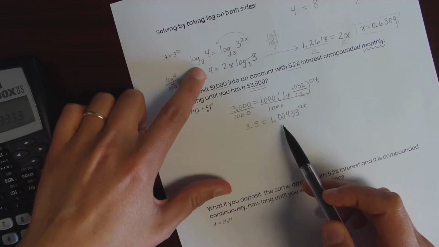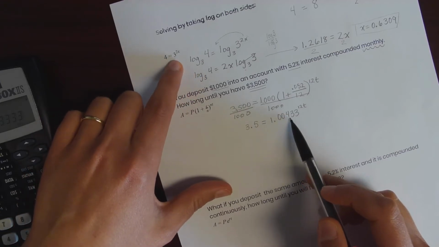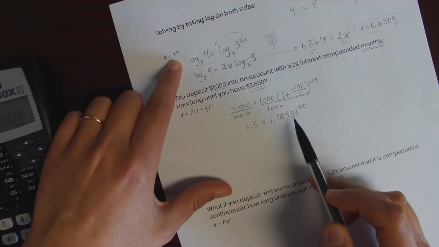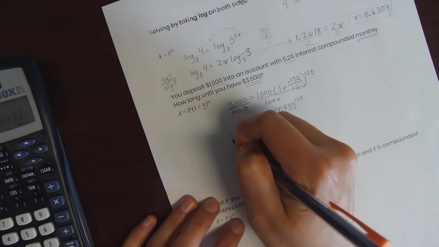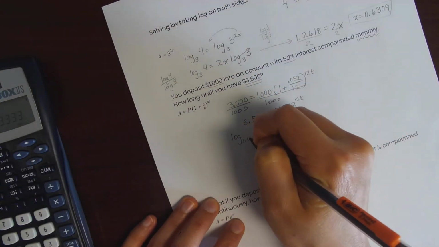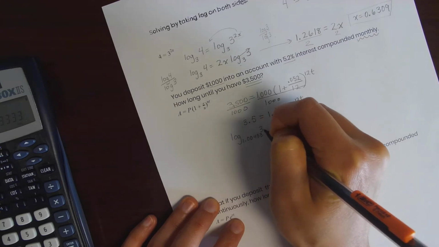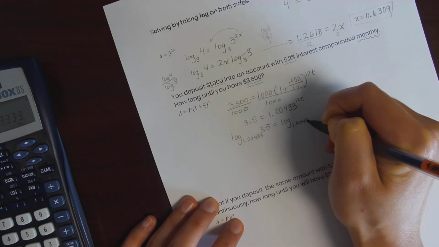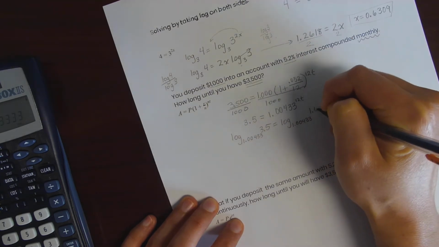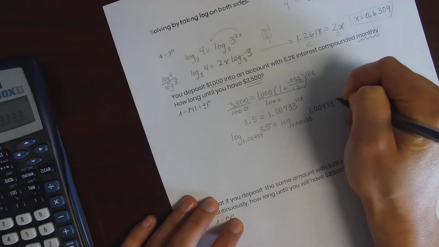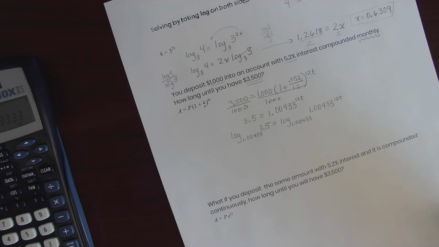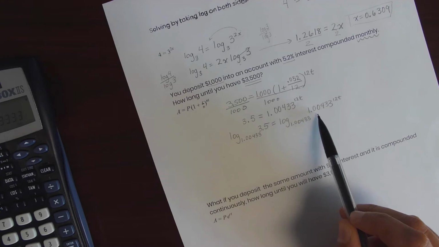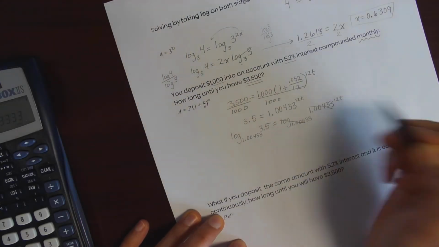So my next step is I'm going to take log with the same base that's raised to that unknown exponent. So I'm going to have log base of this number on both sides. On the left side I'll have log base 1.00433 of 3.5 equals log base 1.00433 of 1.00433 to the 12t. If you have log with a base that's the same as the number it's of, that's going to cancel. That's why we take the log of both sides.